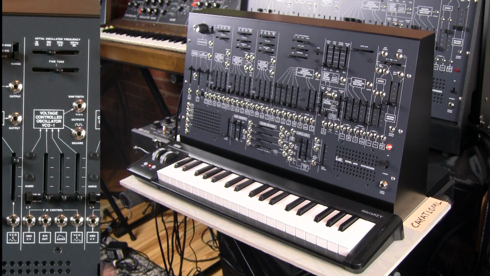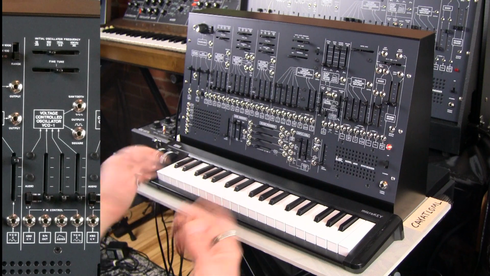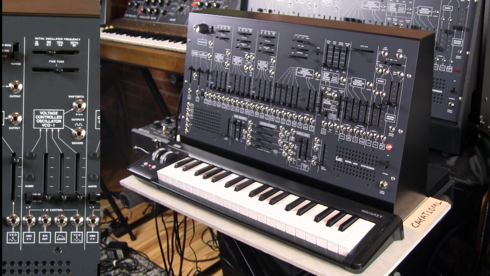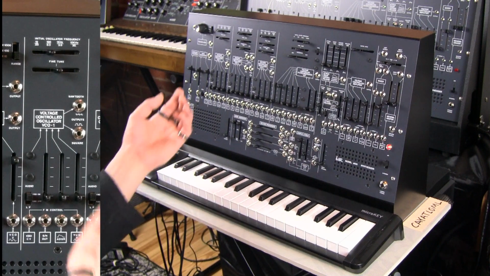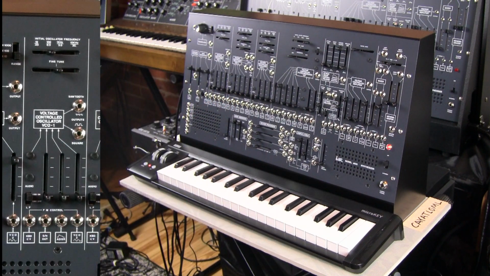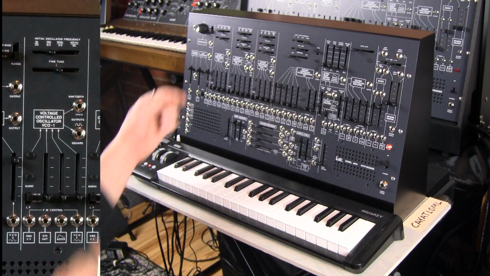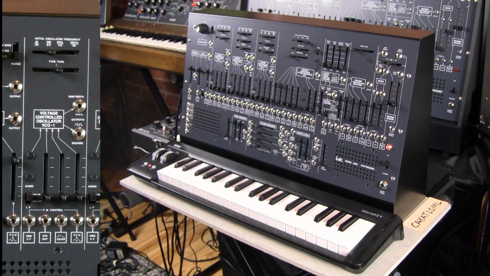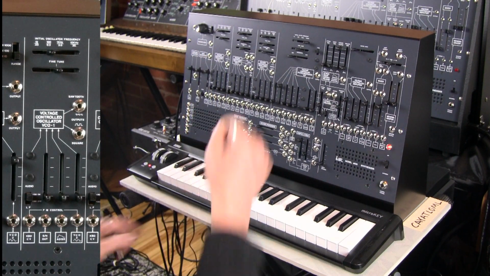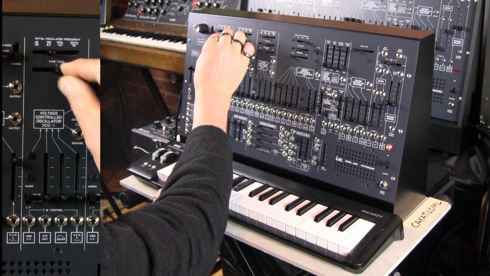Next, we have the fine tune, which is also important because the ARP 2600M has smaller fader throw, which is to say these faders are shorter than the faders on the full-size ARP 2600. It's still kind of a challenge to really dial in a frequency if you're trying to tune. So the fine-tune slider is really helpful in that respect.